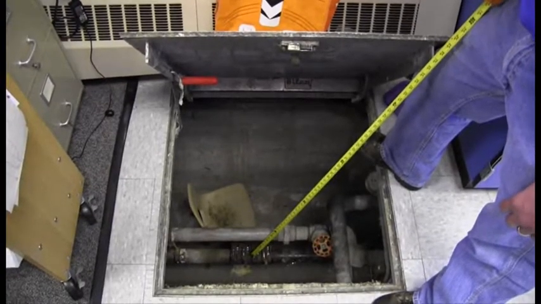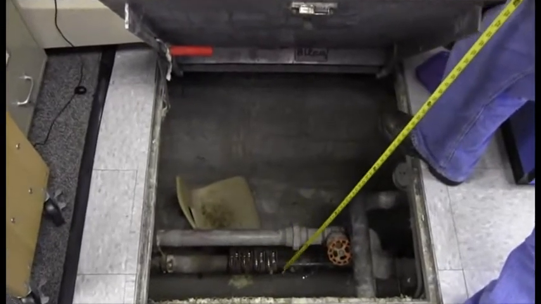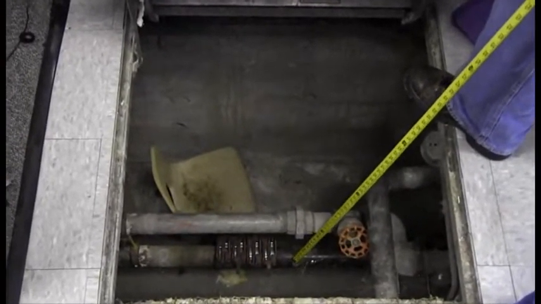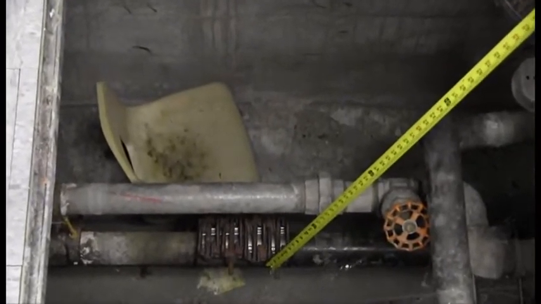This is inside that access panel in the crawl space in the classroom here at Harrison Hill. You can see this is a recent repair we had to have on a steam line. And the reason why, obviously, we're concerned with this is that we can only make patches like this to a certain point.